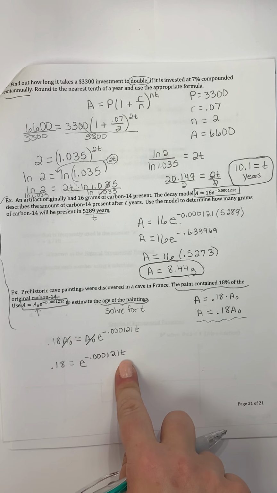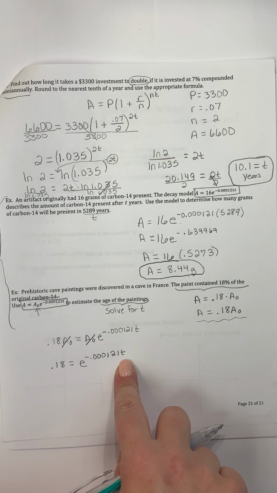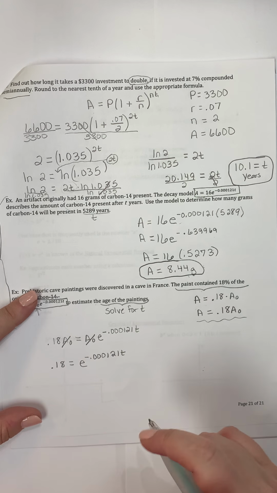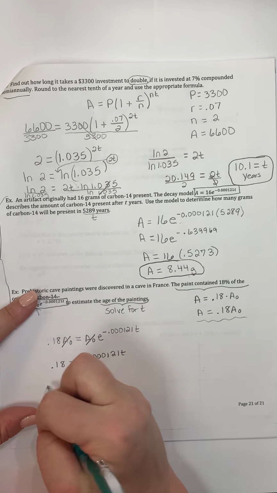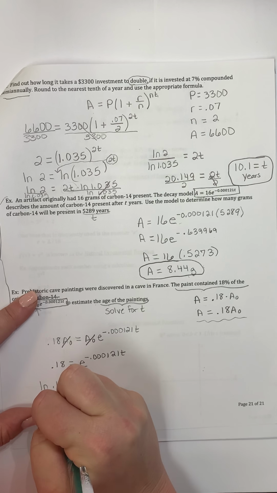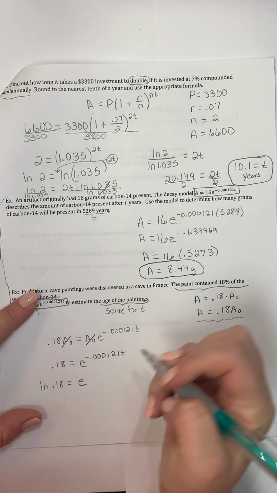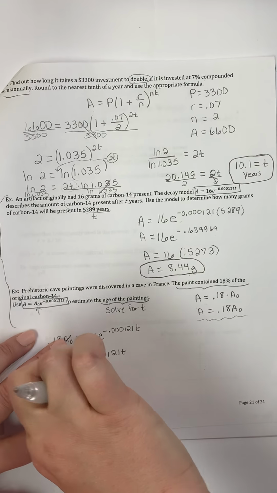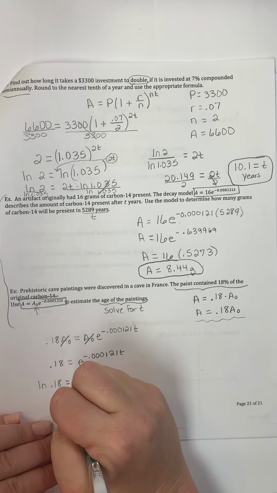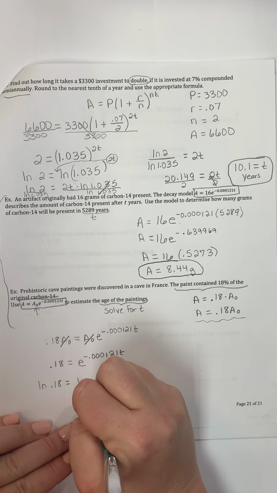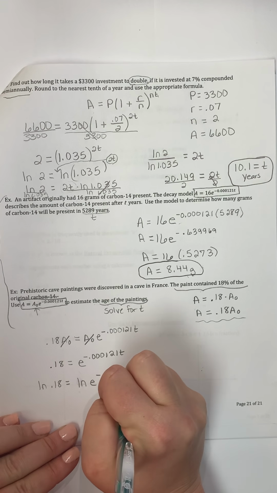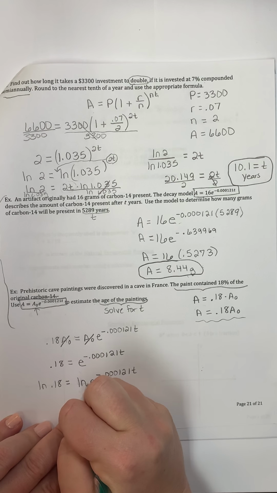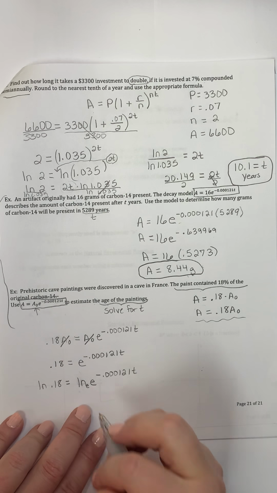Now, we're trying to get T out of here. So I'm trying to solve this exponential equation. I'm going to have to take a log of each side. And since I have an E here, I'm going to take the natural log of each side. Okay, we know there's secretly a little base of E here.